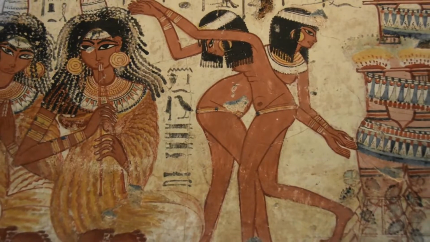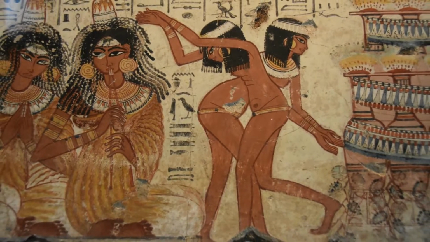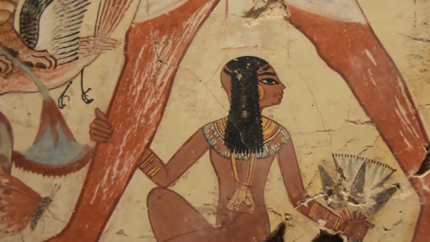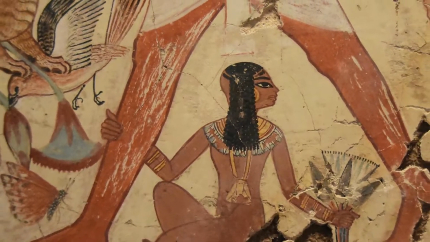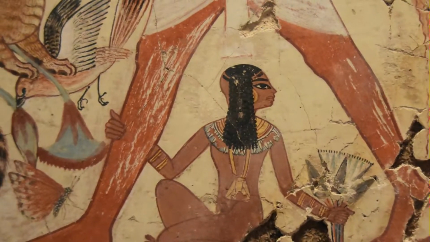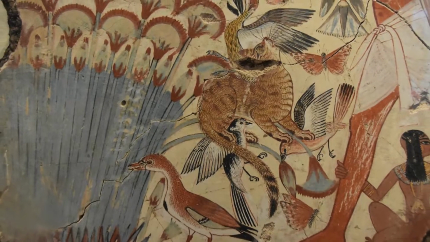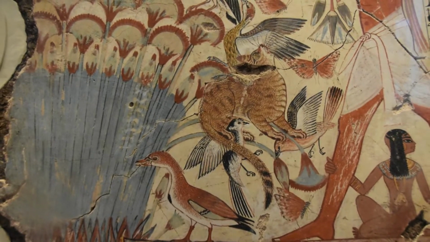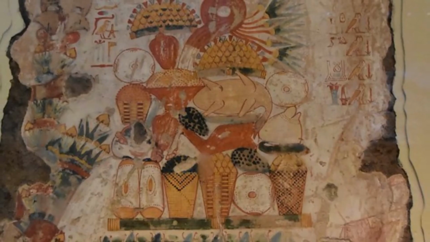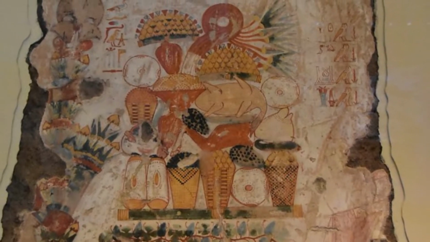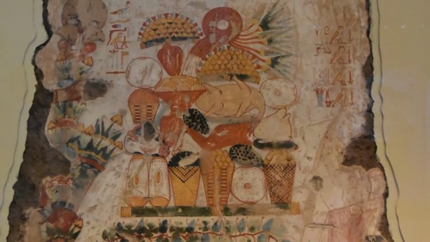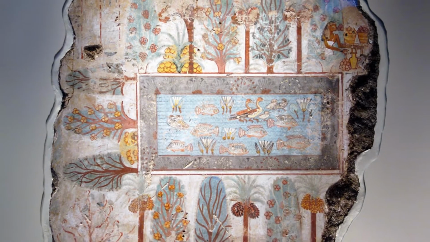How the tomb chapel was built and used. Nebamun's tomb chapel was cut into the desert hills opposite the city of Thebes, modern Luxor and Karnak. Workmen would have cut the tomb out of the rock using flint tools and copper alloy chisels. The walls and ceilings of the tomb were then covered in a layer of mud plaster, followed by a layer of white plaster. This provided a smooth surface for painting.